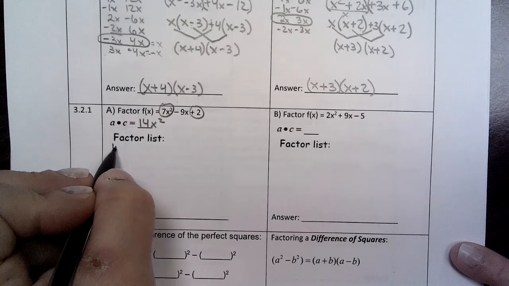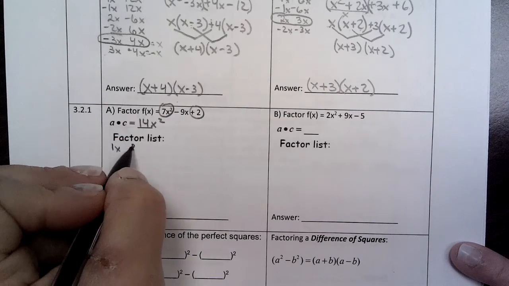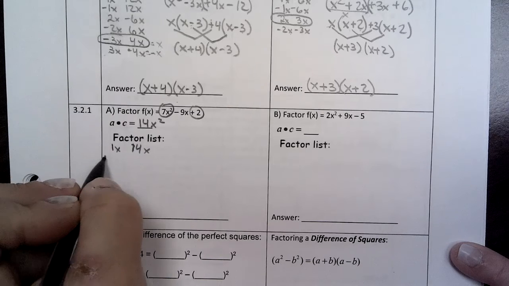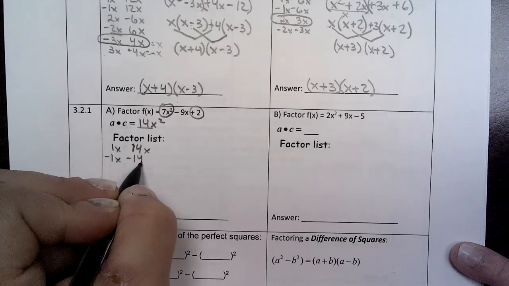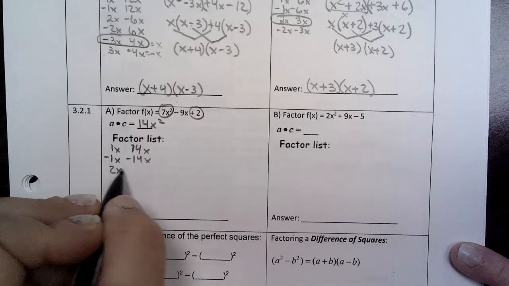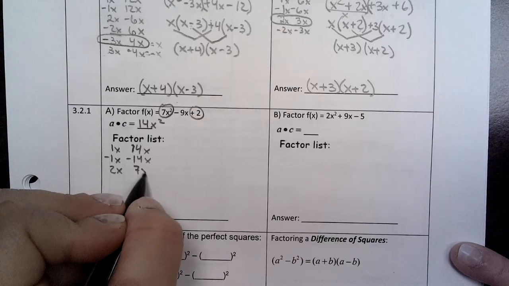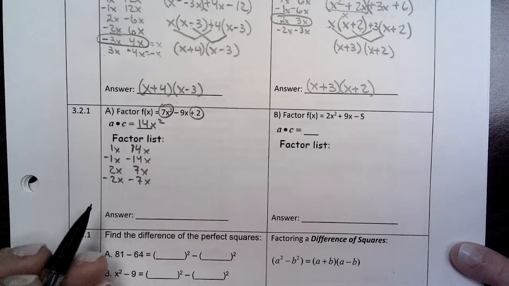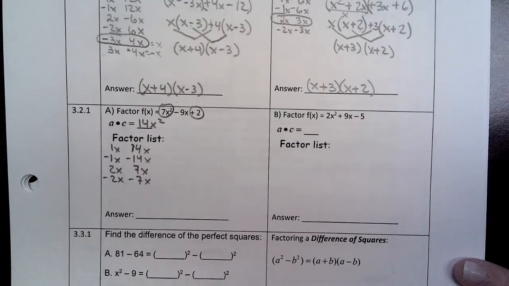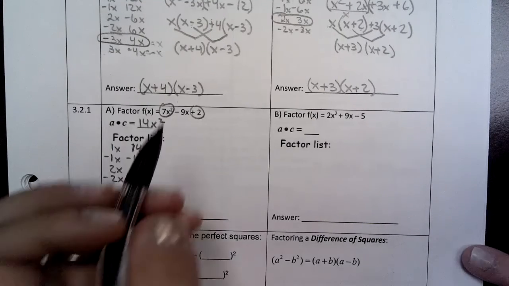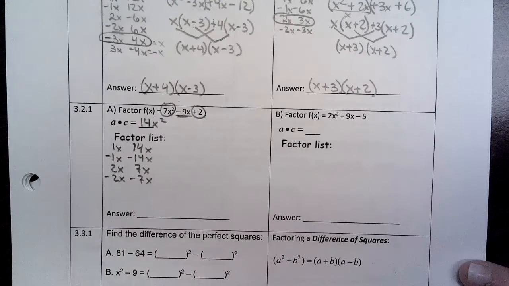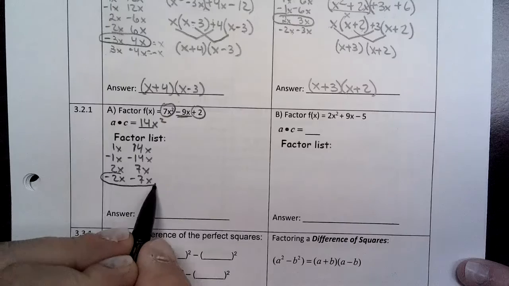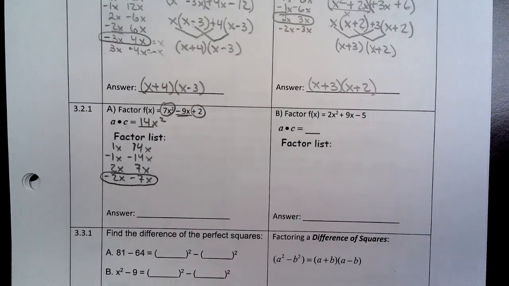Okay, so I'm going to get 1x and 14x, negative 1x and negative 14x, 2x and 7x, negative 2x and negative 7x, 3, 4, 5, 6, 7. Nope. Okay, so that is it. Now I need to find the pair that adds to negative 9x. Oh, look, those two negatives add together.